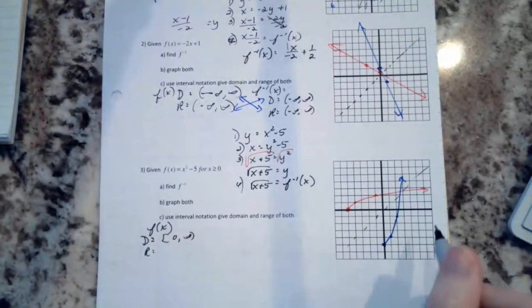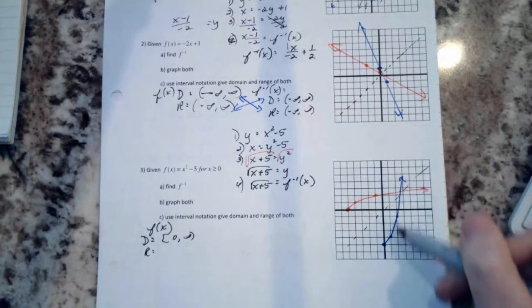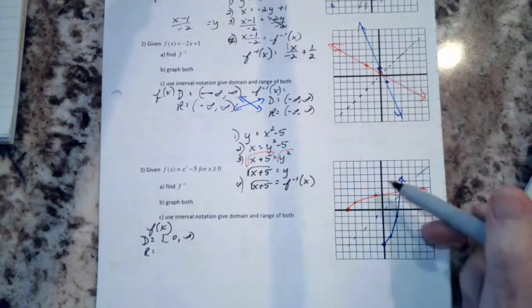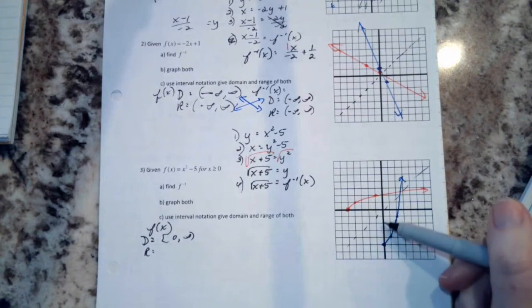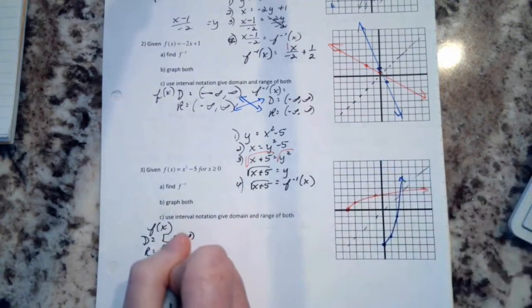The range on the function itself, what are we using up of the y-axis, of the thermometer? Shove this blue guy over to the y-axis and look. We don't start using him up until right there, until -5, and then we go on up to infinity.